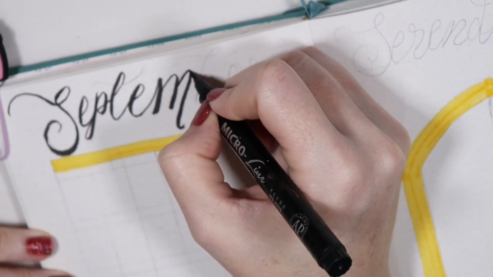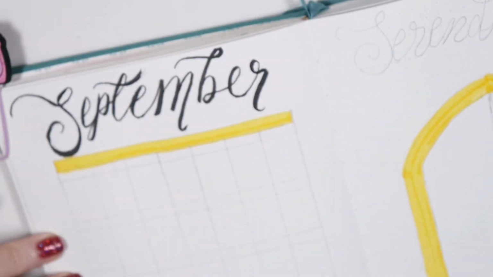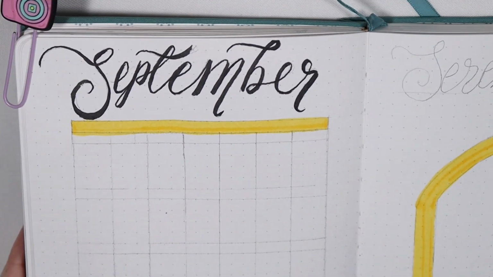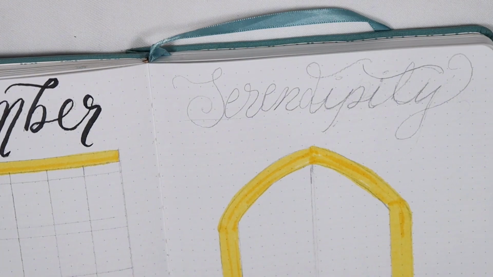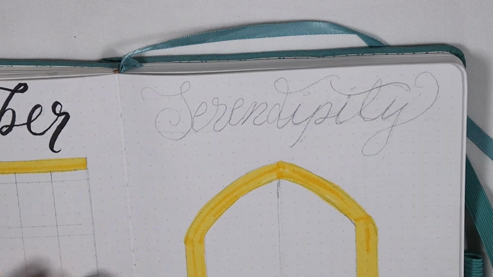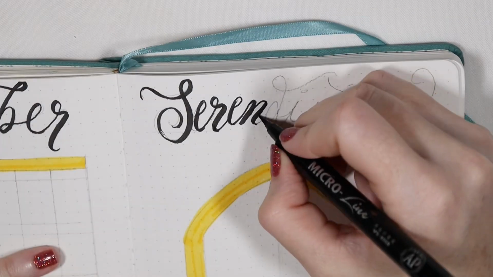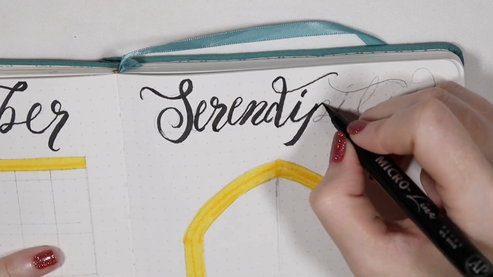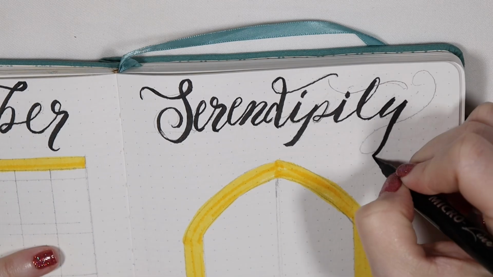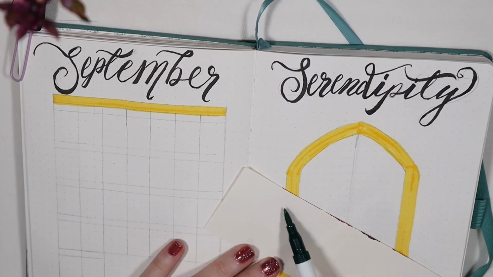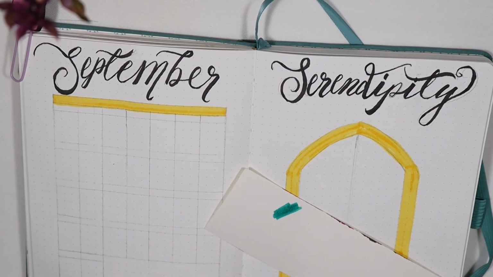I am using a very fine tip flexible hand lettering pen. It's just a cheap brand. I don't even remember where I got it. I think I might have ordered it on Amazon a long time ago. But anyways, it's worked well for me up until now. And I always have to go back and touch up on these, but there it is, more or less.